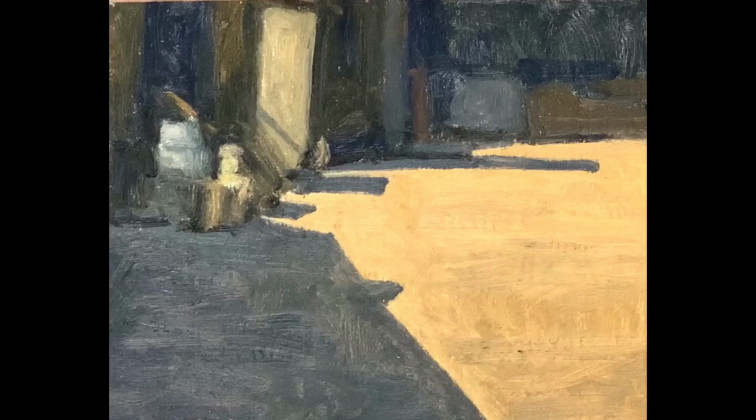And you can see that I'm really thinking in terms of the big, broad shapes of light and dark. And really, it already works, doesn't it? The design is carrying it. And now we'll have a look at what happens when I start to draw in, where I'm going to be starting to pull the subject matter out of it now.